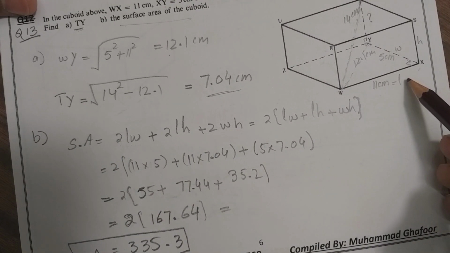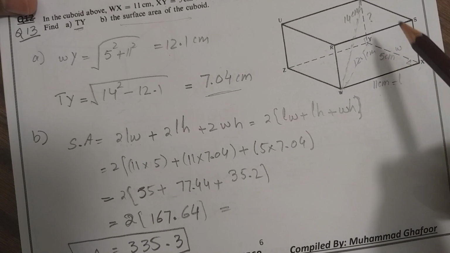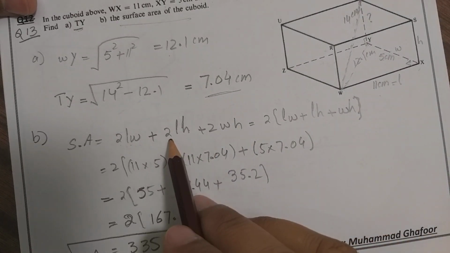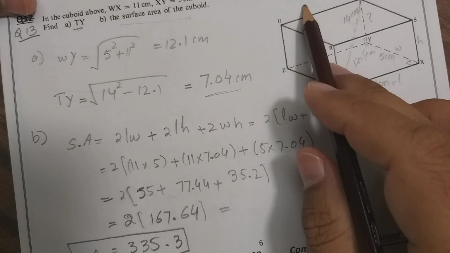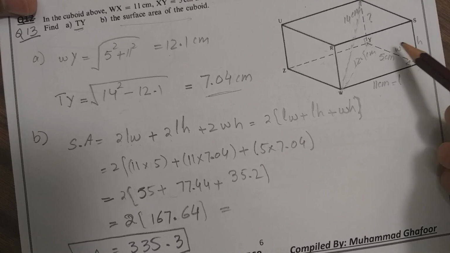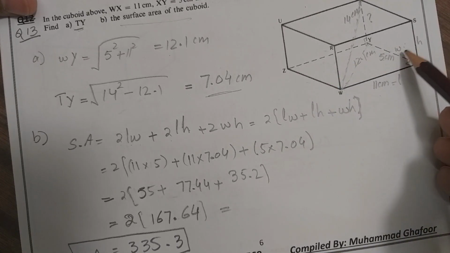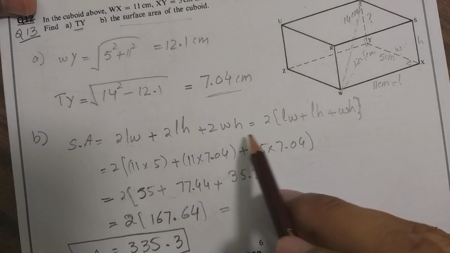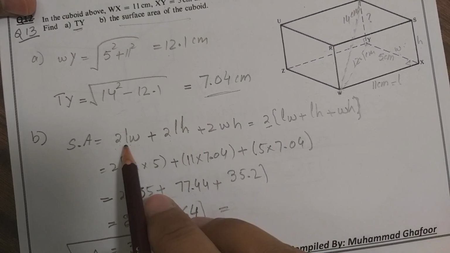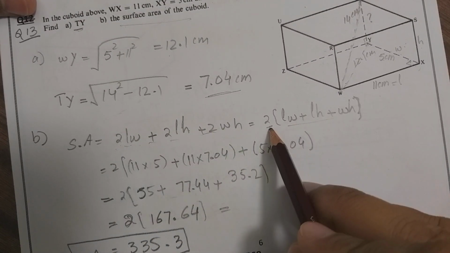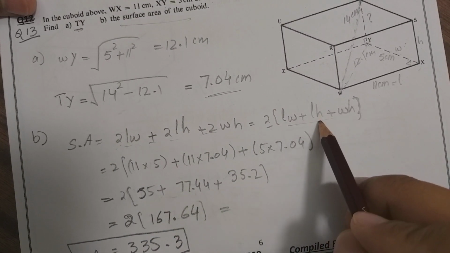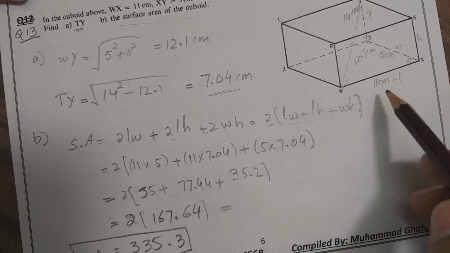The front and back are length times height, 2, because they are 2 rectangles, and the same we have for the sides, 2 rectangles, width times height. So 2 is common between all 3. So we have 2 times lw plus lh plus wh. Just replace the values.